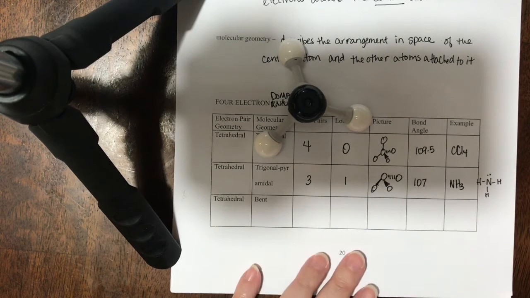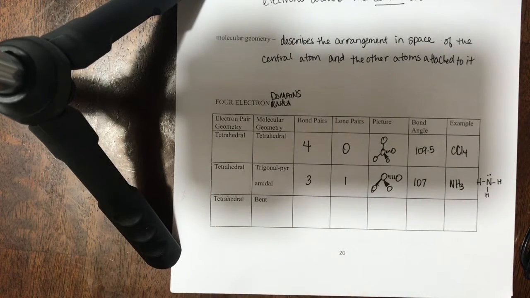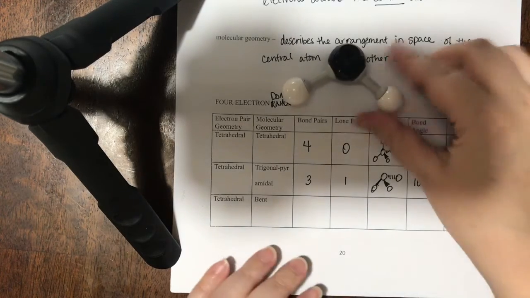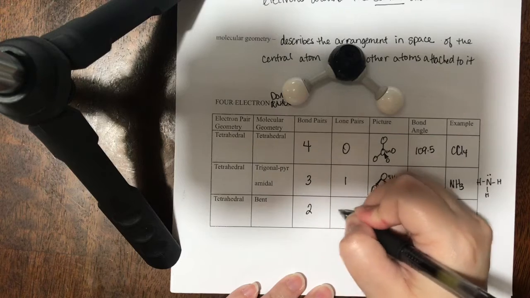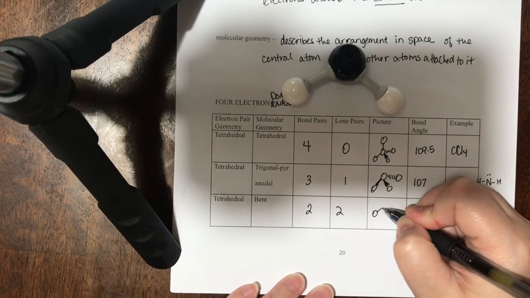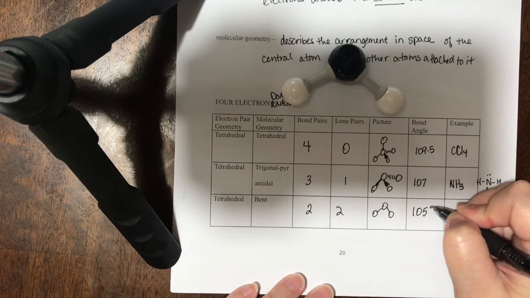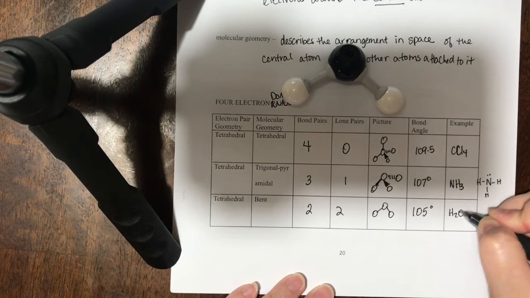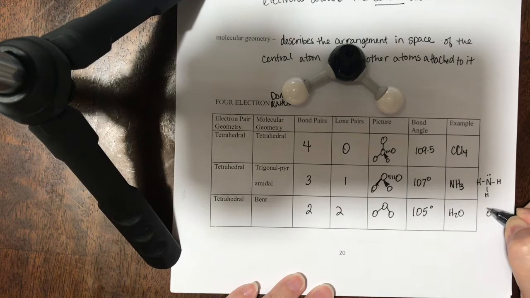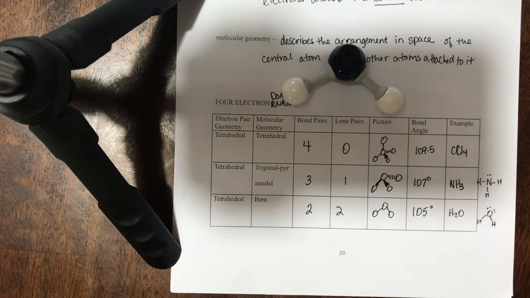Then, if you took an additional one away, it would be 2 bond pairs, 2 lone pairs, and it's something called bent. And the bond angle there is about 105 degrees. This is something like water, where there's 2 sets of dots, and that pushes the hydrogens closer to each other, so that's bent there.